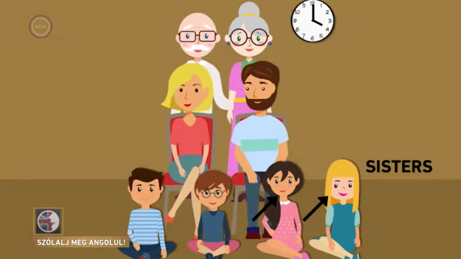John's got 1 brother, Tim, and 2 sisters, Elizabeth and Doreen. Tim's got 1 brother, John, and 2 sisters. Elizabeth's got 2 brothers, John and Tim, and she's got 1 sister, Doreen. Doreen's got 2 brothers, John and Tim, and she's also got 1 sister, Elizabeth.